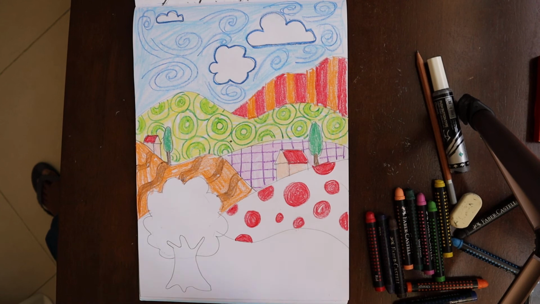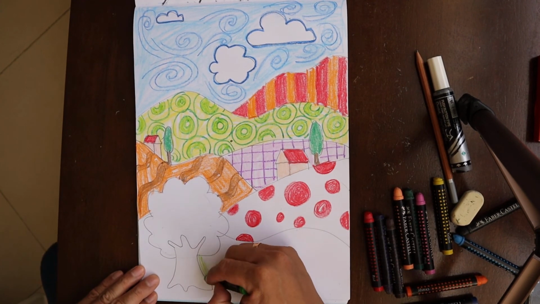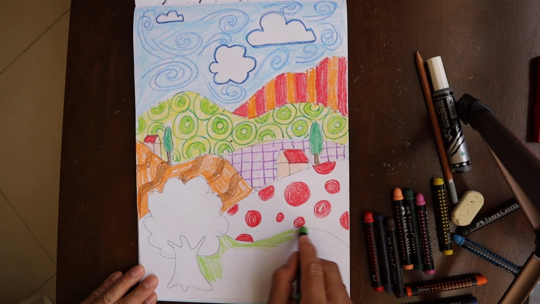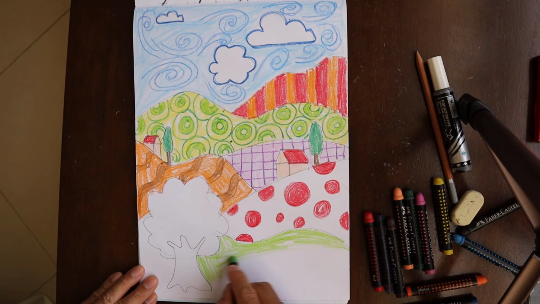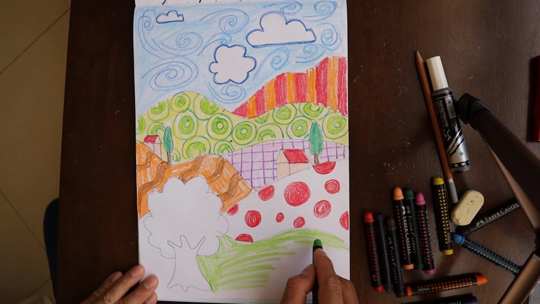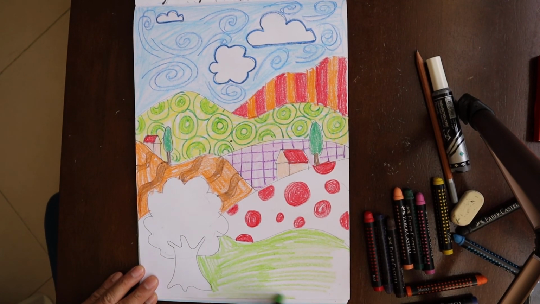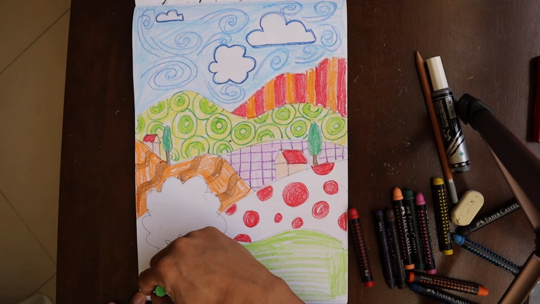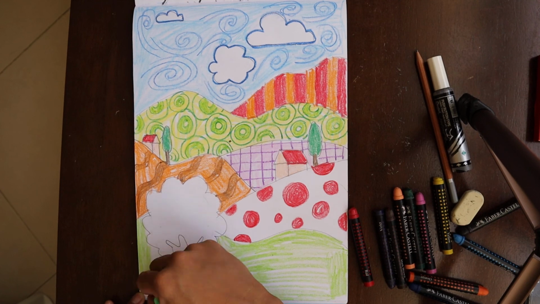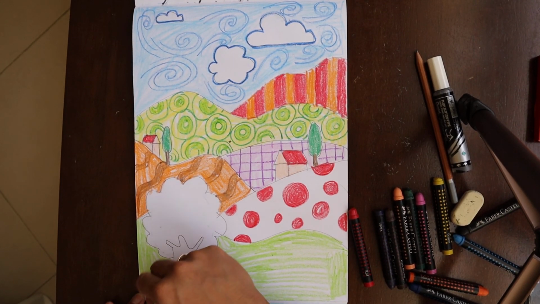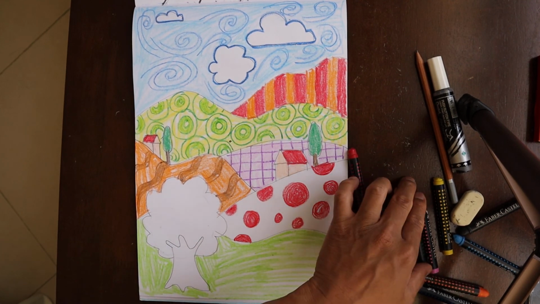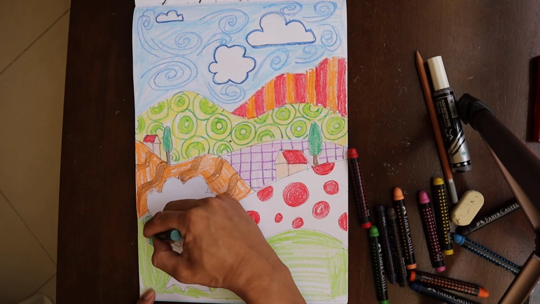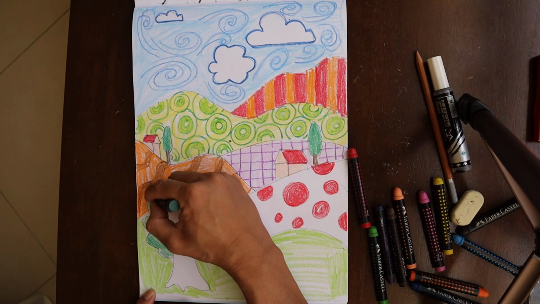And then this part, I'm gonna use this light green color. I'm gonna just color it with a flat color. And if you notice how I color within the lines first, in the borders of the drawing, before I color inside in the middle. And you may notice, I am very happy if you color every part of your artwork. And I'm gonna color this with a darker green. We are almost finished.